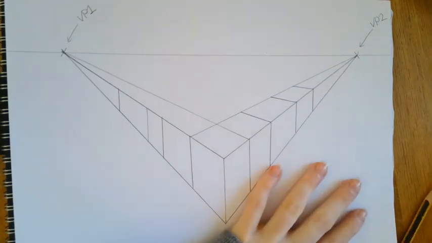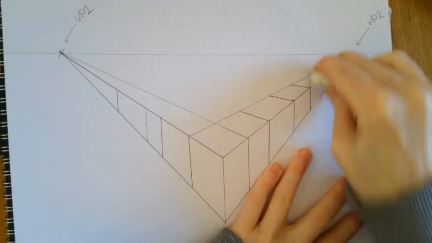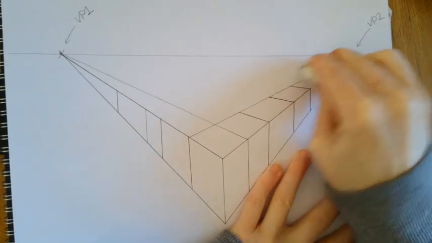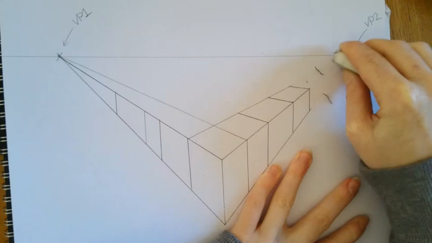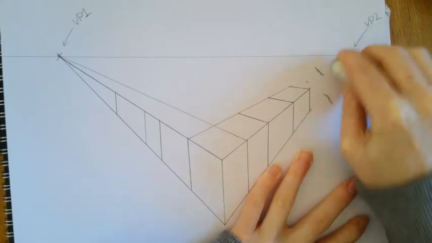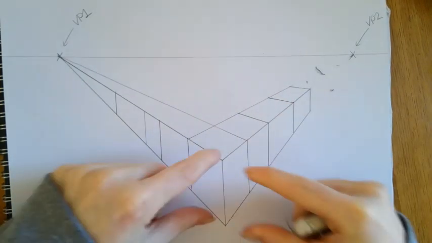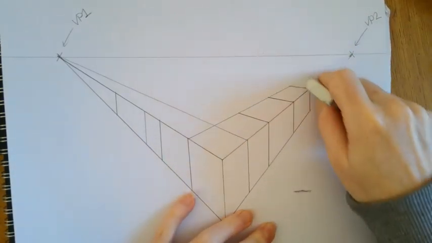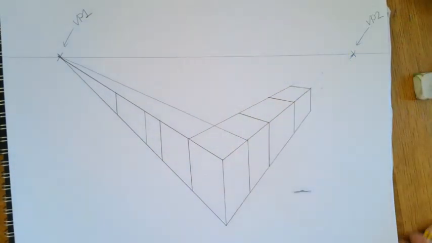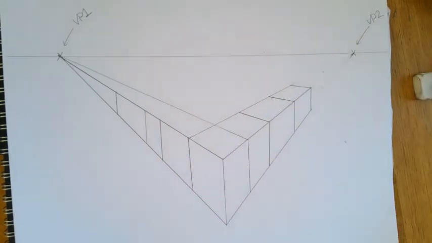Okay? If I rub these out, and you don't have to yet, you can do it at the end if you prefer. If I rub these out, you can see that these are shops that do look like they're going into the distance a bit, because this one is bigger than any of these down here. Keep your vanishing point in, both of them.